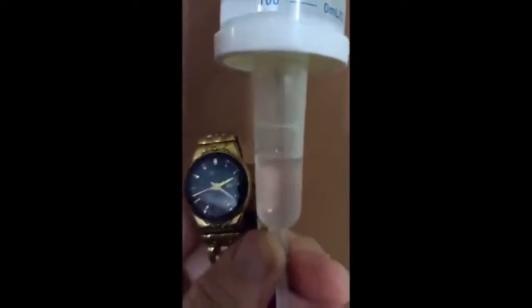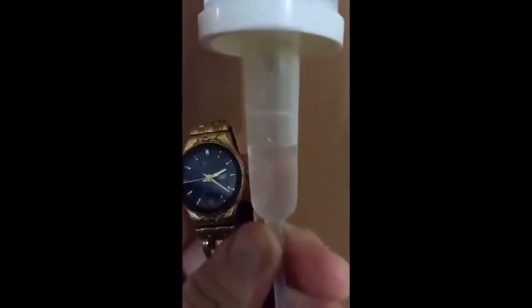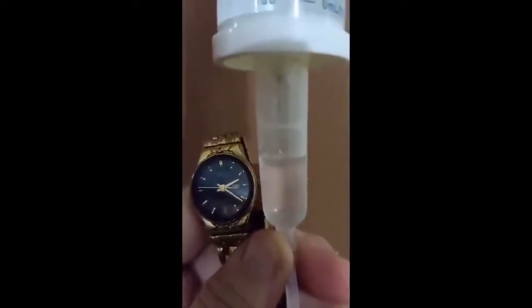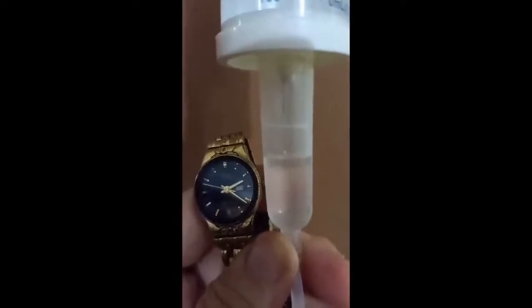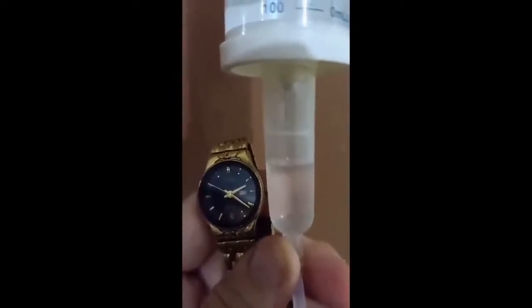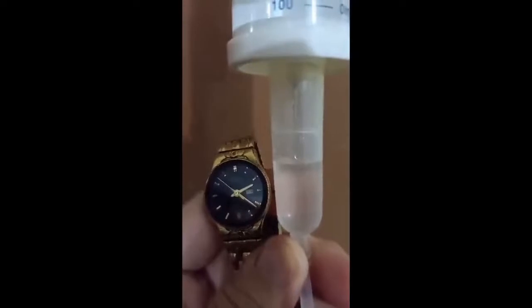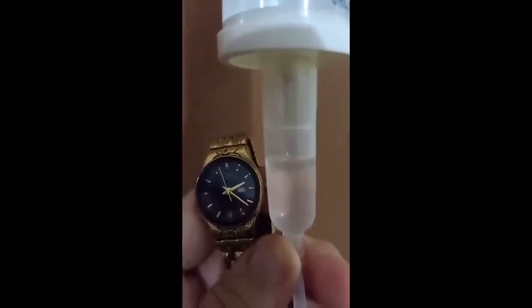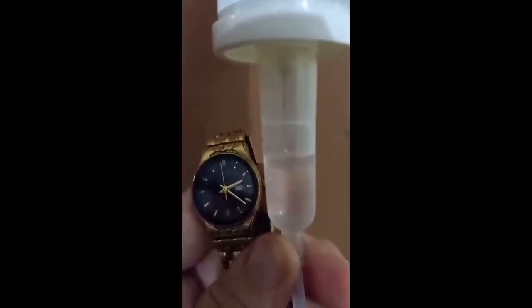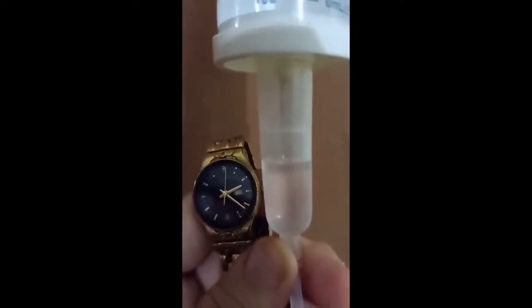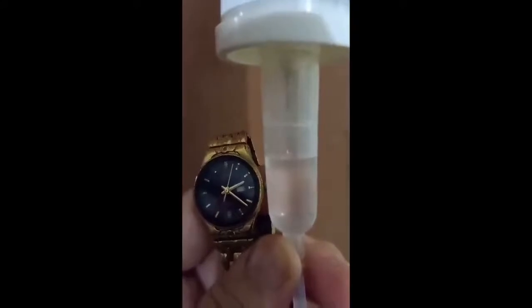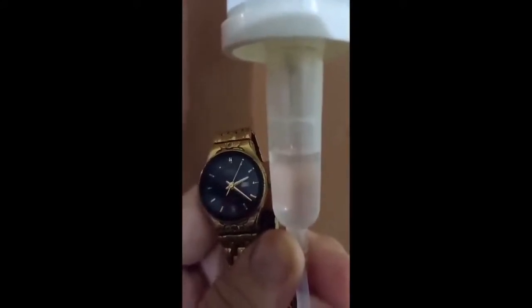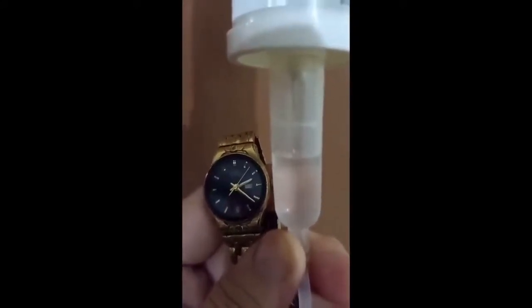Regulate the flow rate according to the order. For this one, 500 ml of IV fluid is given and it could be run for 8 hours. That means there will be 63 drops per minute. So we can regulate it by counting for one whole full minute.